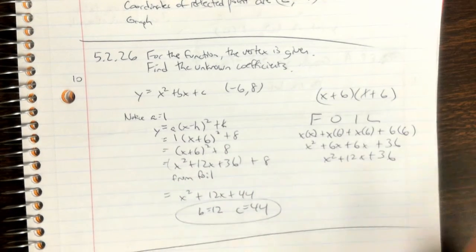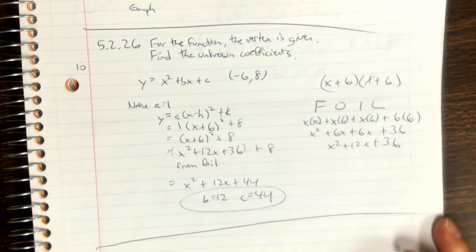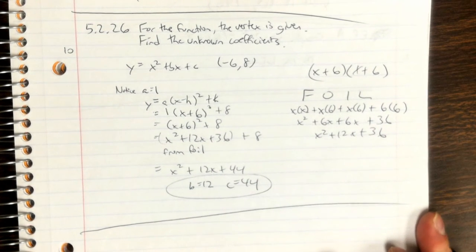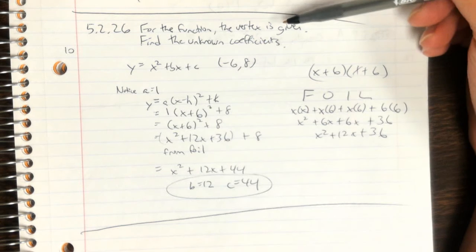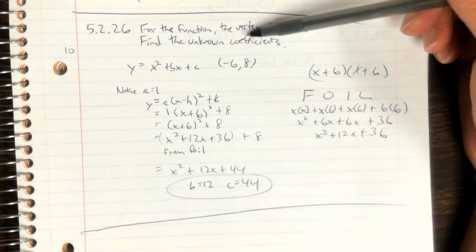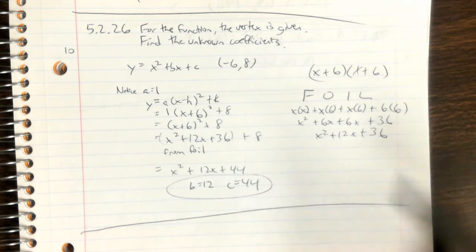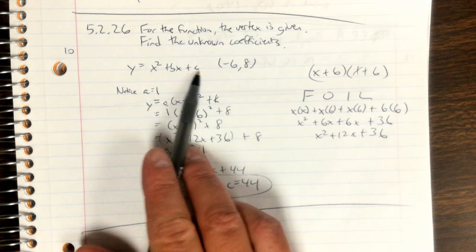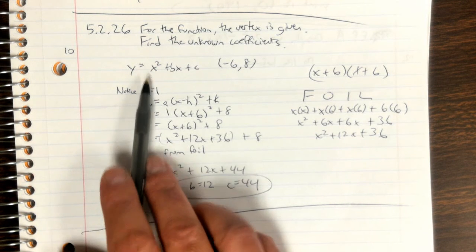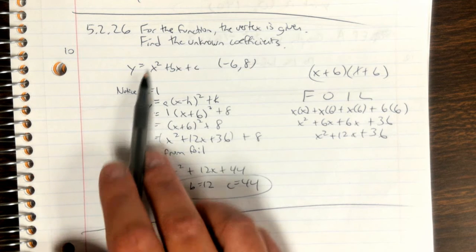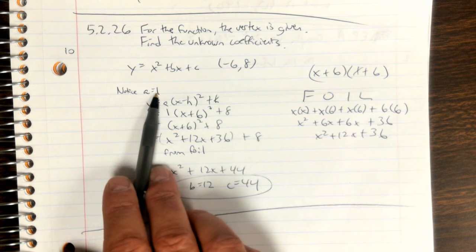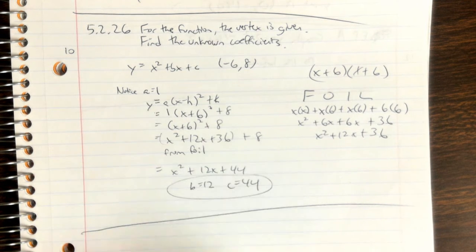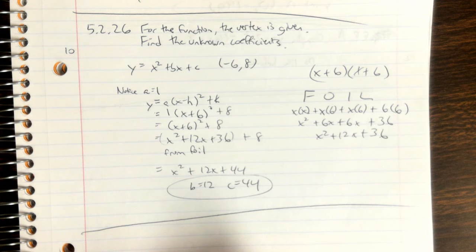Okay, the 10th one is 5.2.26. This one says, for the function the vertex is given, find the unknown coefficients. So we have y equals x squared plus bx plus c. So a is not unknown. There's no a in front, so it's 1. And then the vertex is (-6, 8).